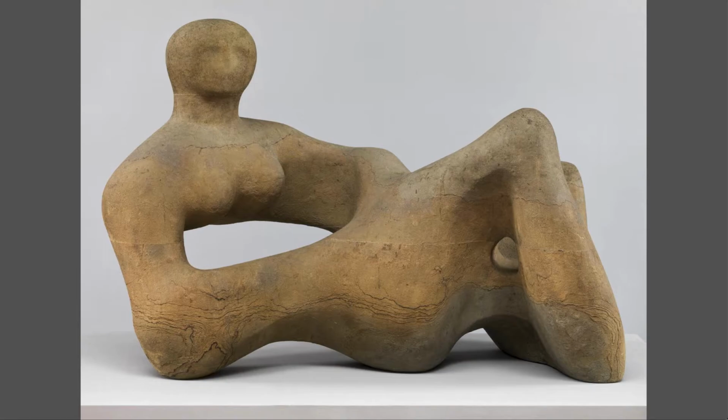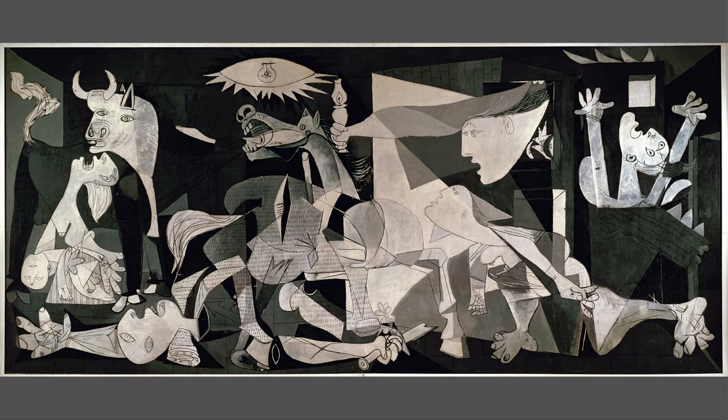Moving on, back to painting and back to Picasso. We have this from 1937. It's called Guernica. It's the name of a town in Spain, in an area of Spain called the Basque region. It's a different society of Spanish that live up there. They have a different language.